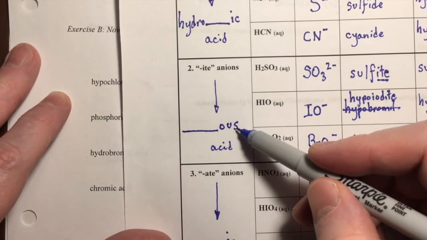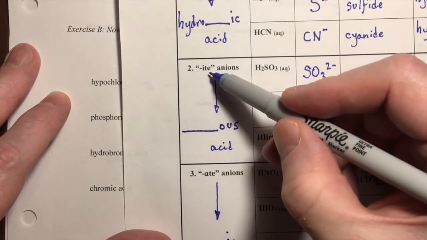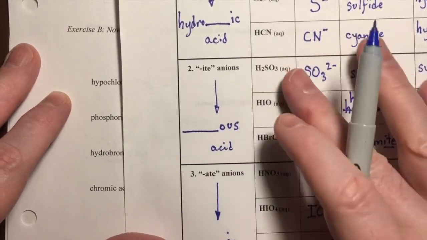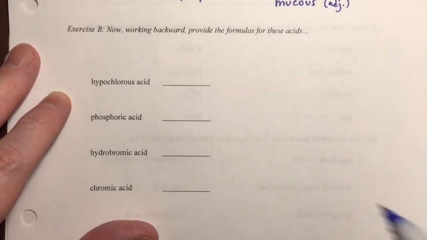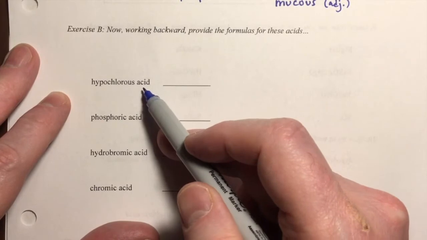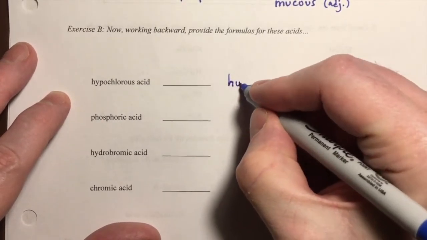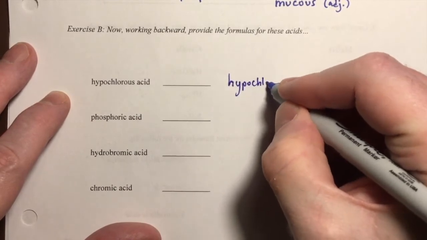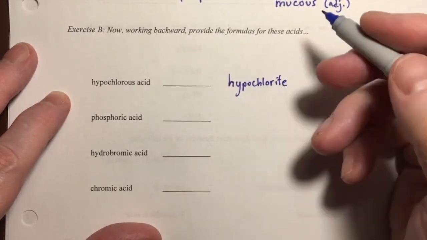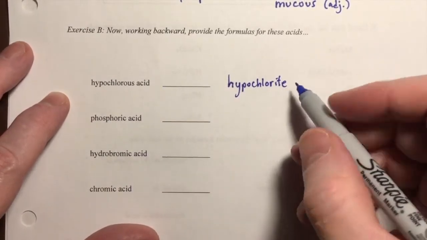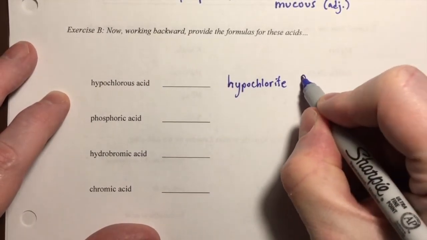Because OUS endings for acids originated as anions with ITE ending. So what was the anion that this started out as? This started out as the hypochlorite anion, which became a hypochlorous acid.